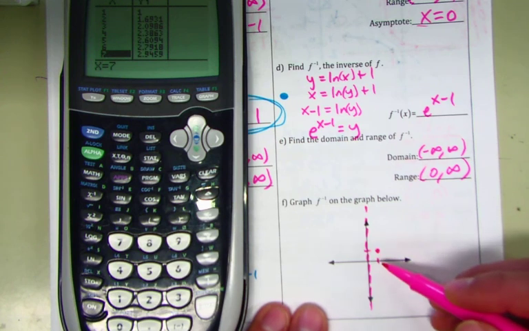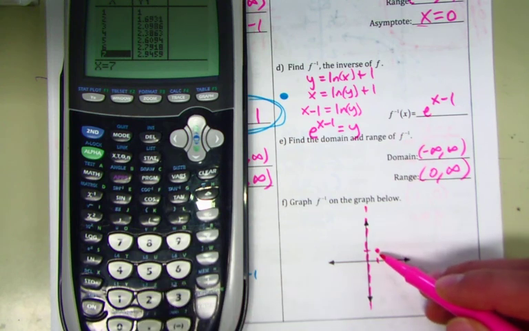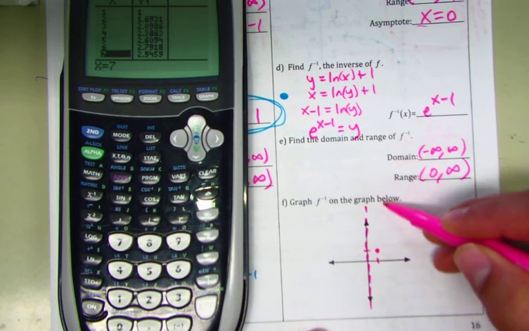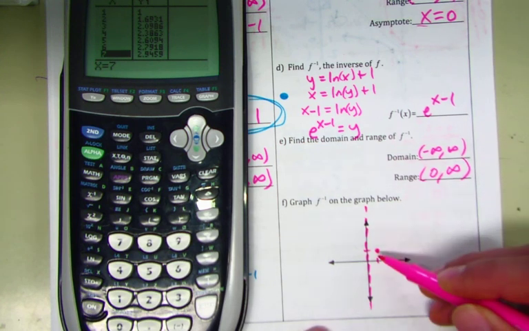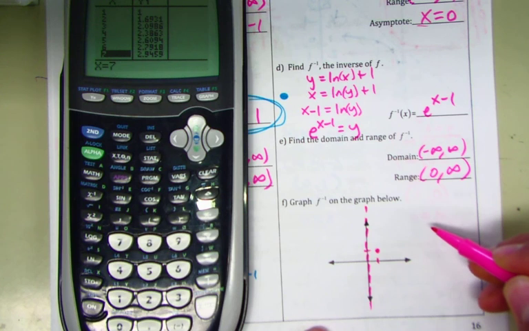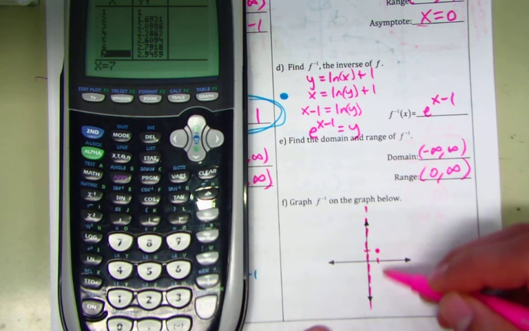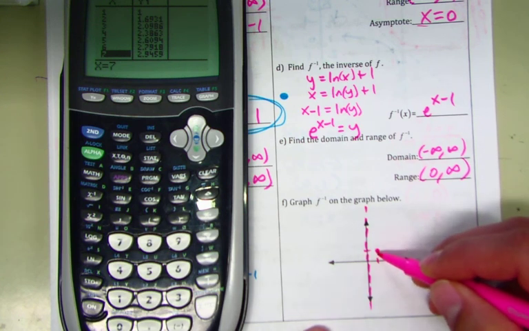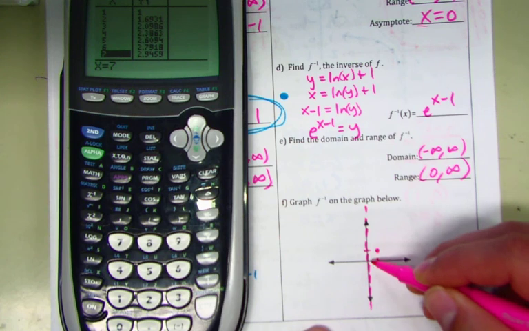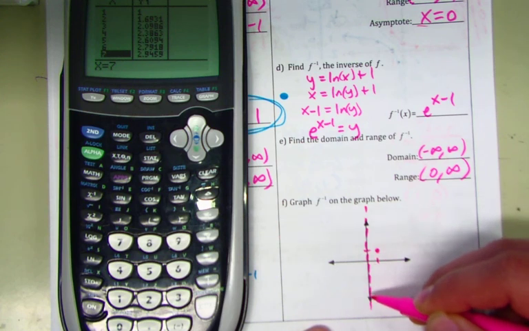I would be thrilled if we can all do this correctly, and I would be absolutely okay with you just having 1 point. Is that okay with you? As long as you have the shape, right? Like, should you go like this? No. What does it do after this point? It curves and slowly starts to increase, right? And what does it do before this point? It goes closer to 0. Yeah, close to the asymptote. That's all I need to see, you guys.